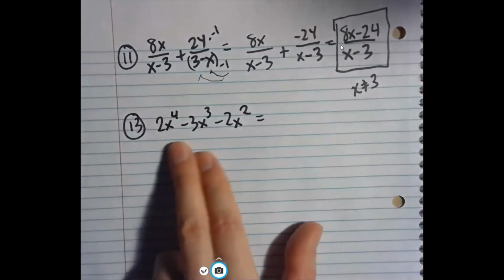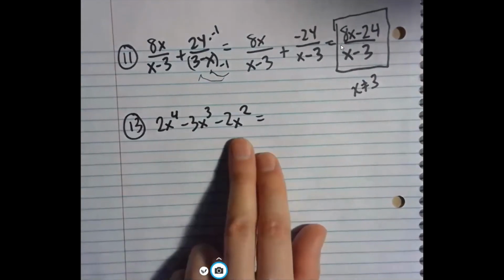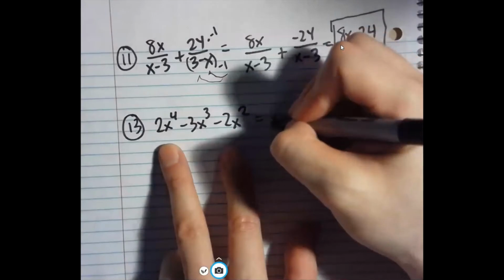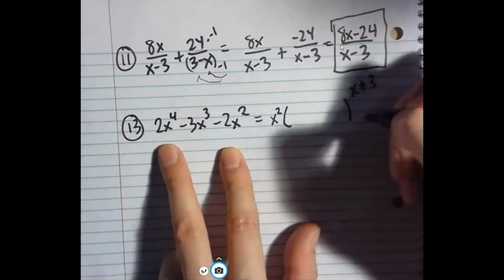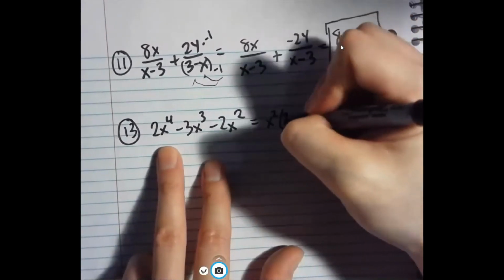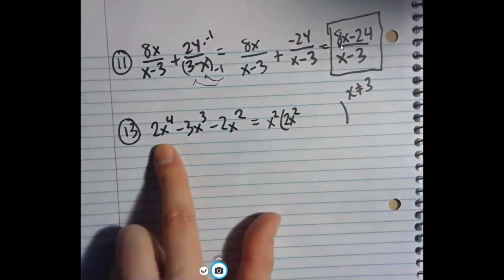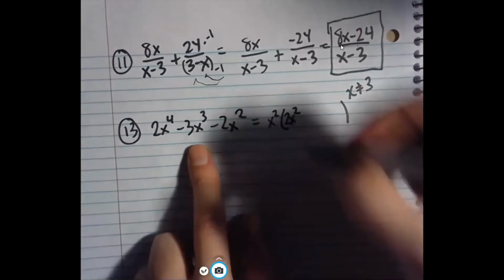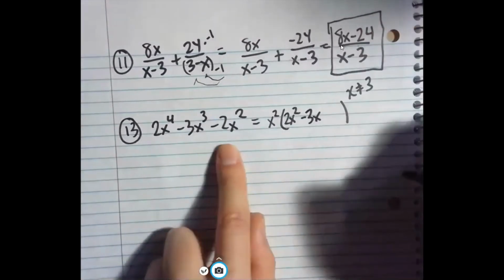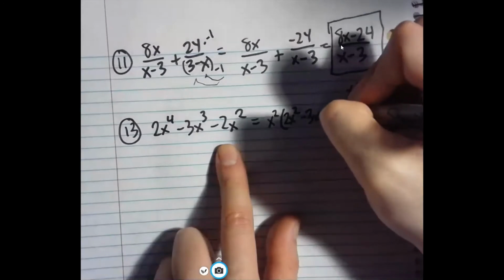So first thing you want to do is always check for the common factor, and all of these have an x squared, so we can factor that x squared out. And when we pull that out, it's basically dividing each of these by x squared. So we'll have 2x squared minus 3x minus 2.